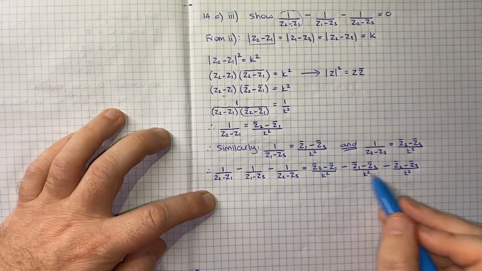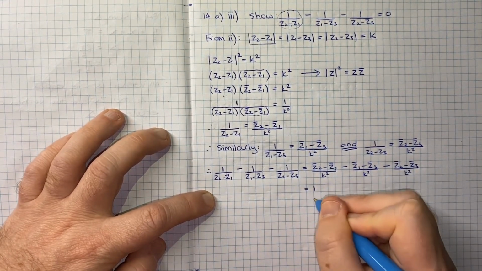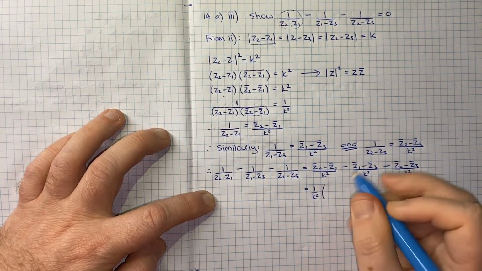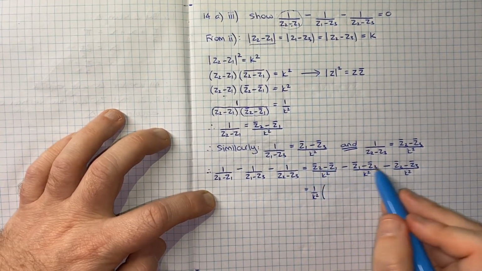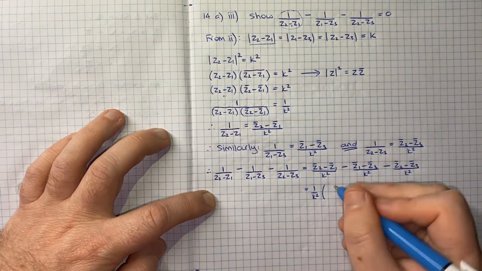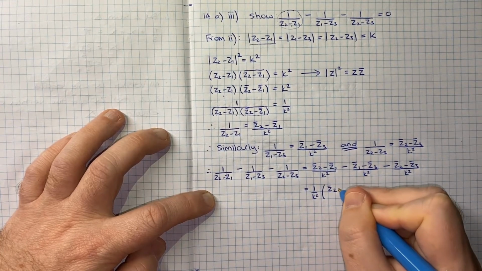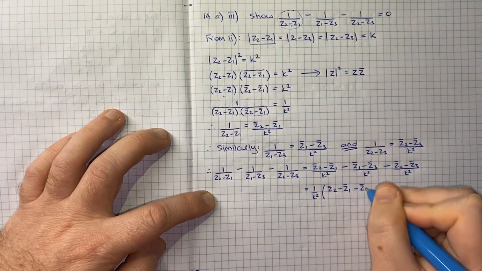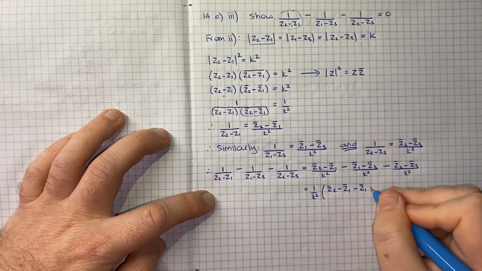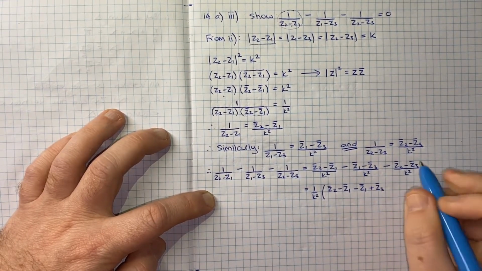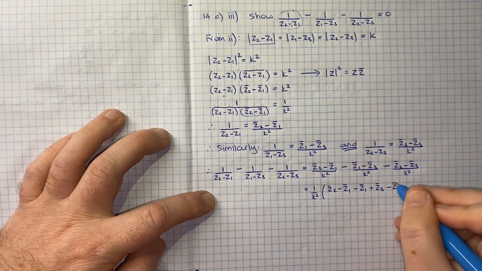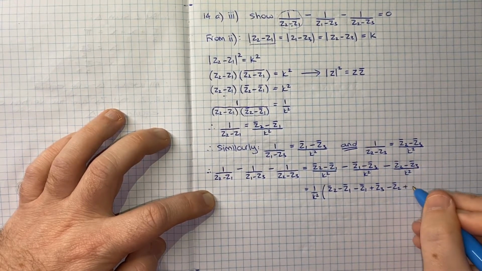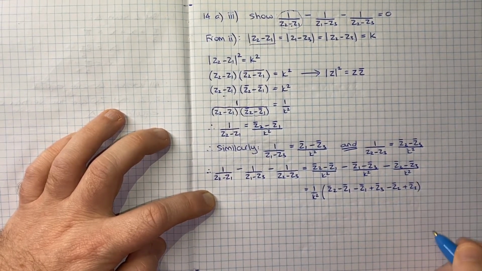So all items are divided by k squared, so we can bring that out, 1 on k squared. And then just repeat all this, being really careful with our negatives. So it'll be Z bar 2 minus Z bar 1 minus Z bar 1 minus minus, so plus Z bar 3 minus Z bar 2 minus minus plus Z bar 3.